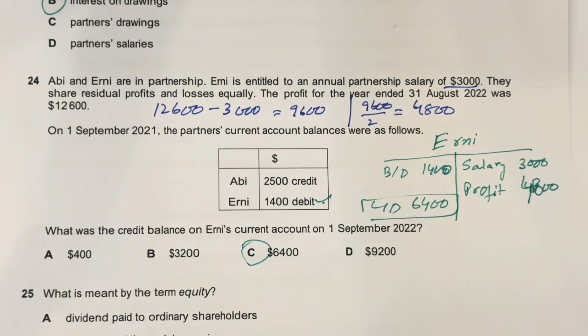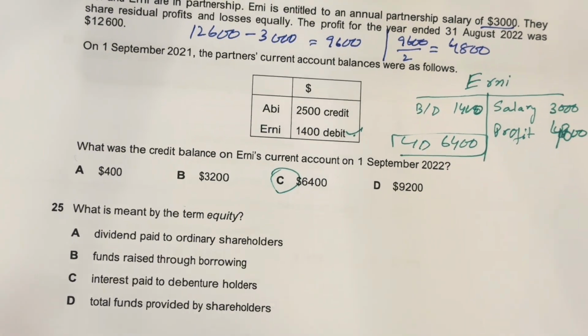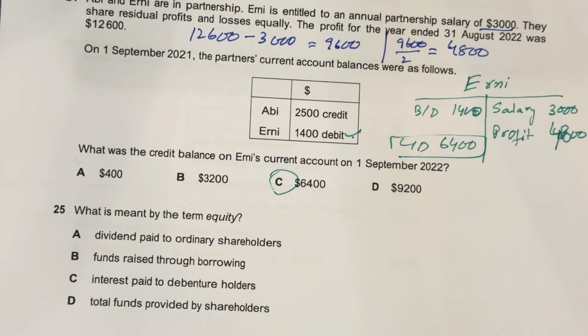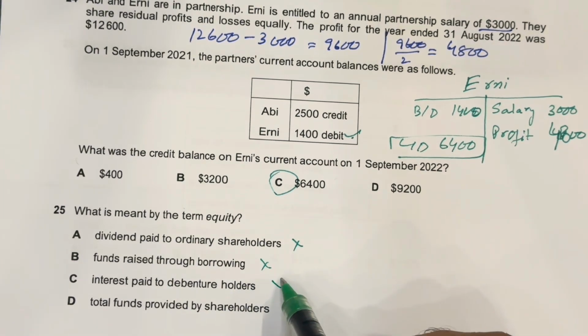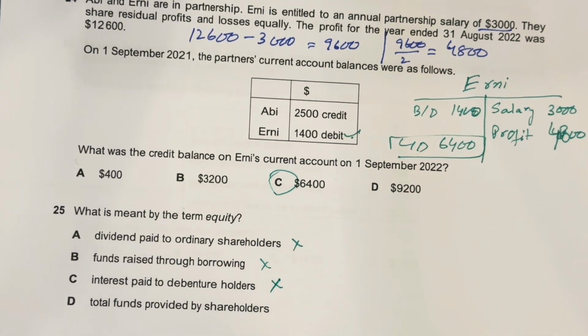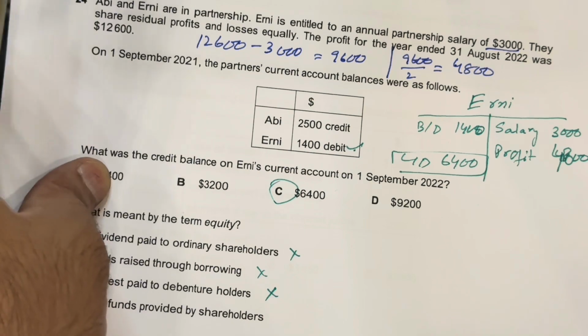Now we will move to question number 25. What is meant by the term equity? This is a simple question. Dividend paid to the ordinary shareholder, no. Funds raised through, no. Interest paid to debenture, no. Total funds provided by the shareholder. This is the right option. The answer D is correct. This was a simple question.